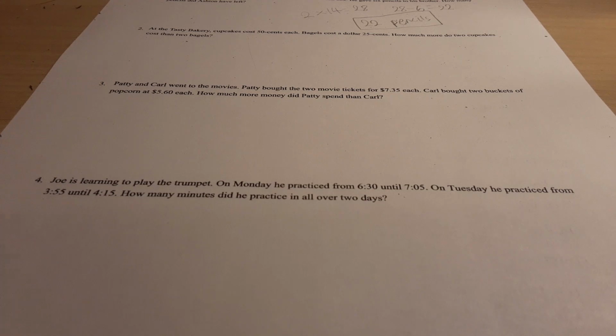Number 4. Joe is learning to play the trumpet. On Monday, he practiced from 6:30 until 7:05. On Tuesday, he practiced from 3:55 until 4:15. How many minutes did he practice in all over 2 days? So here the strategy is you find the number of minutes on Monday and find the number of minutes on Tuesday and add the numbers together to get the total minutes he practiced over 2 days.